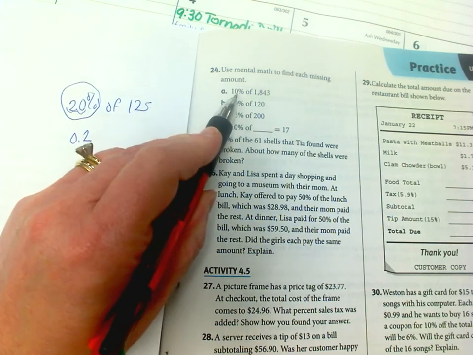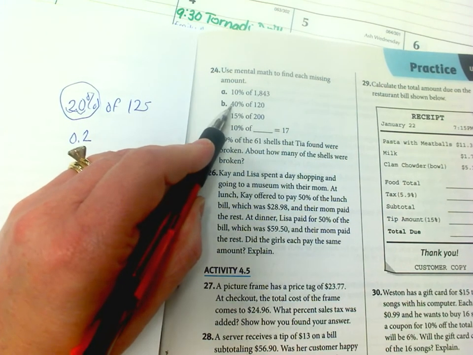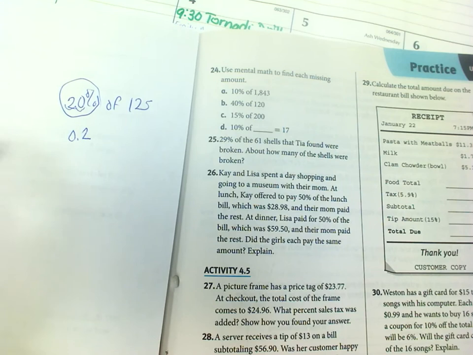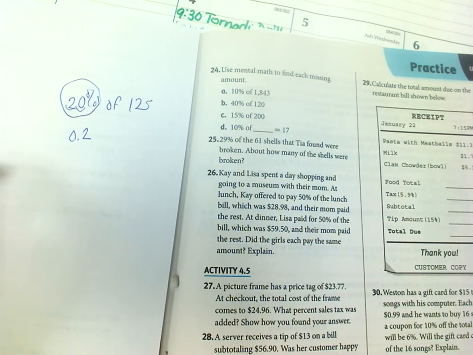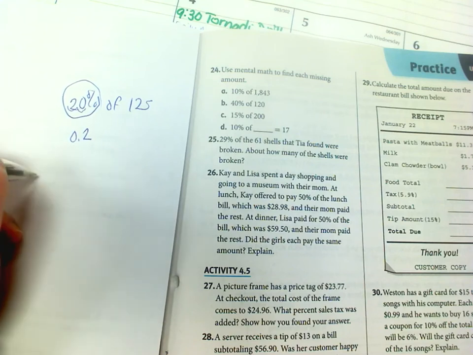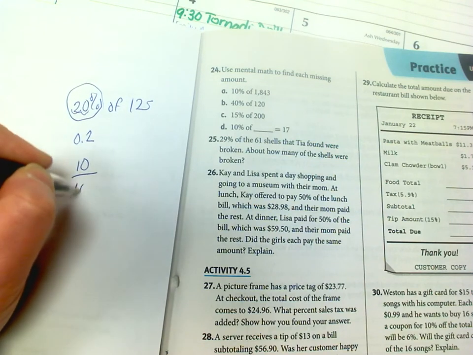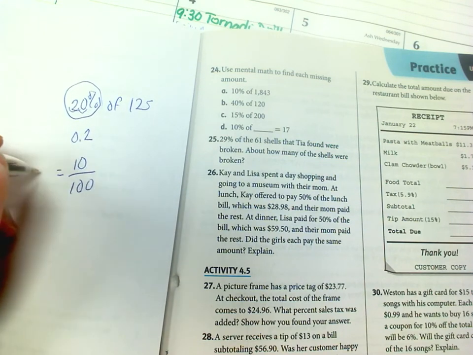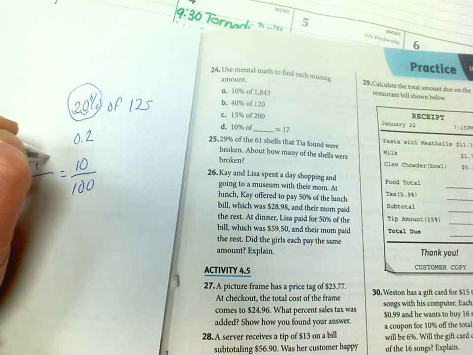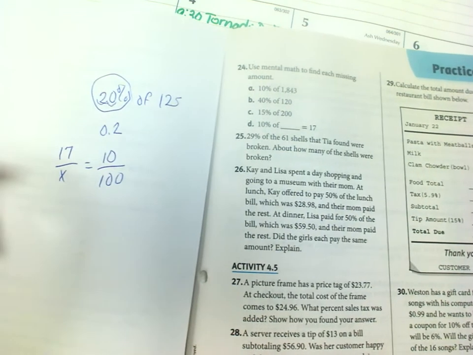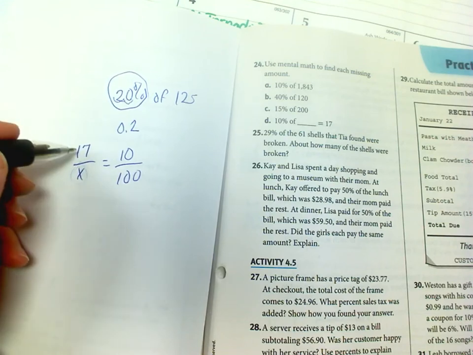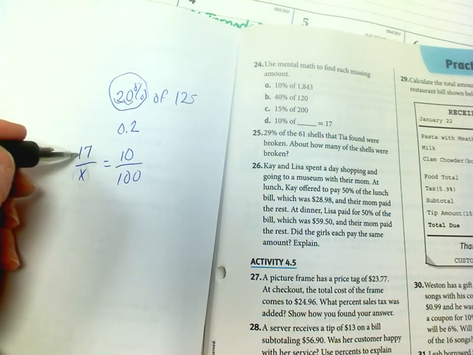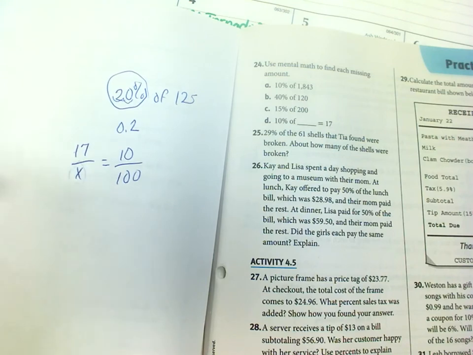So 10% would just be 0.1, 0.4, etc. D says 10% of something equals 17. That one, 10% out of 100. 10% is 17. So you could fill out this proportion, because you don't know what the whole is, but you know 10% is 17, so those are the ones that go on top.